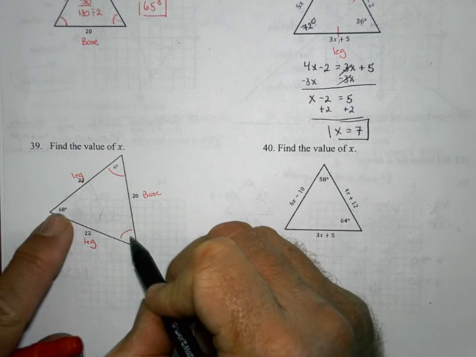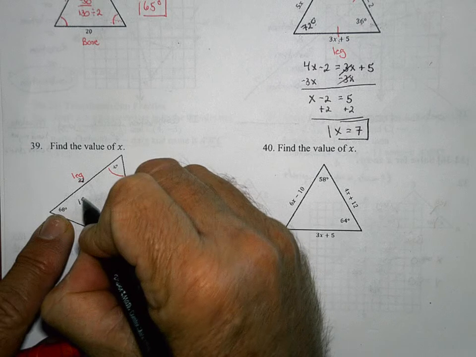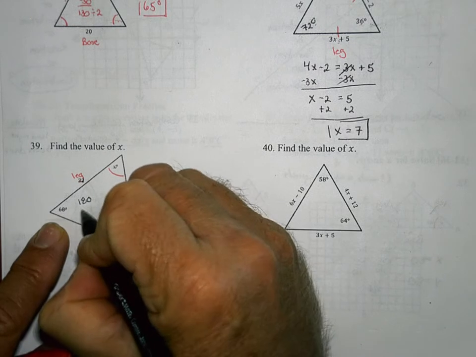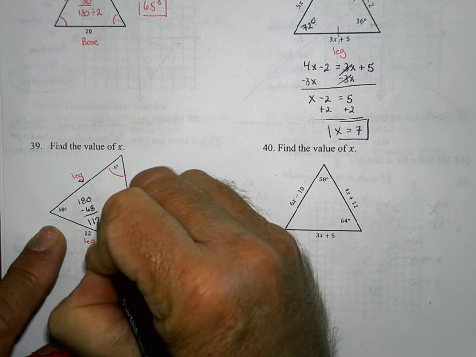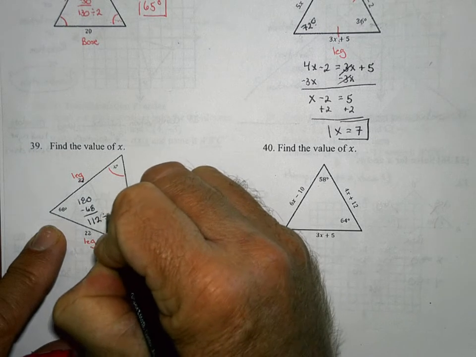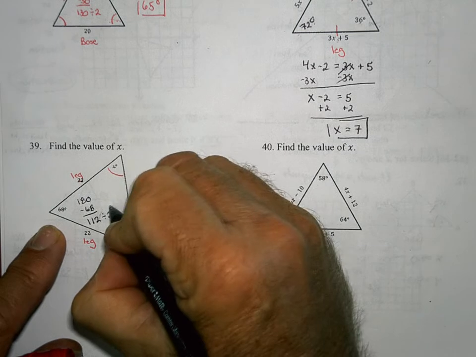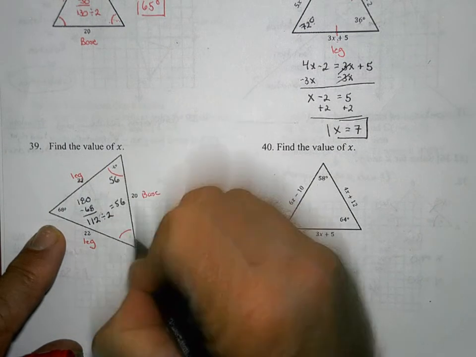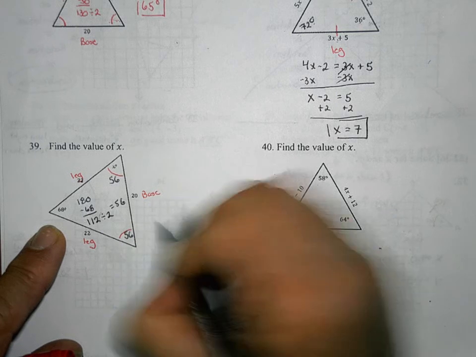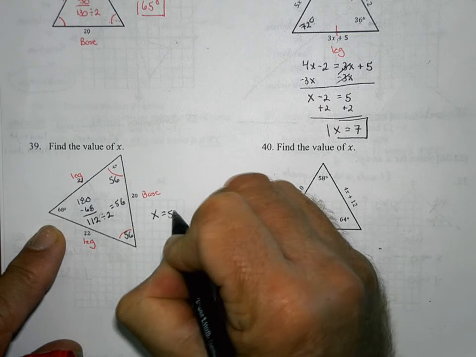So to find the value of x, it's going to be the same as that value. I'm just going to take 180. I'm going to subtract the 68 degrees from it. That gives me 112. And then I'm going to divide that by 2. So that gives me an answer of 56. So that means in number 39, both of those angles are 56. So x is equal to 56 degrees.